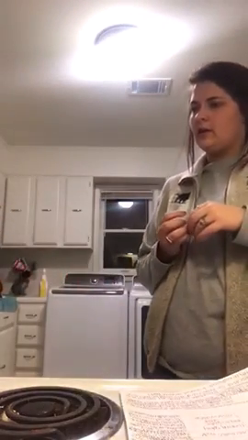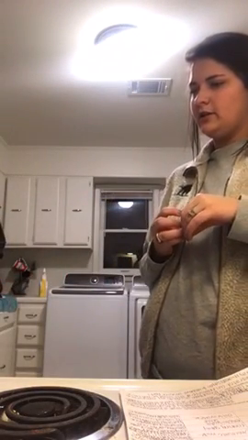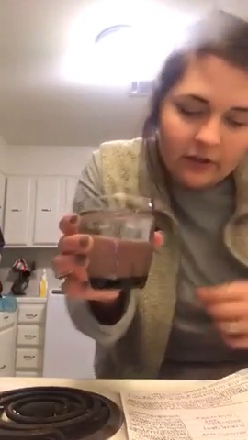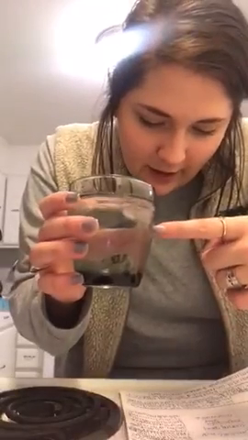Awesome. And then our heterogeneous mixture was ice water. So this is a heterogeneous mixture because you can see the two different components making up the ice water, but they're still like two separate entities. So that's heterogeneous mixture.